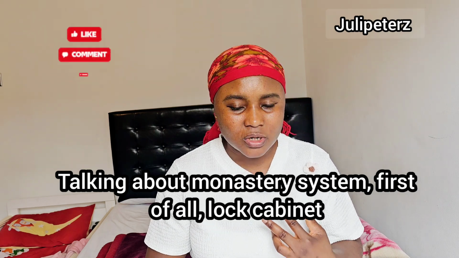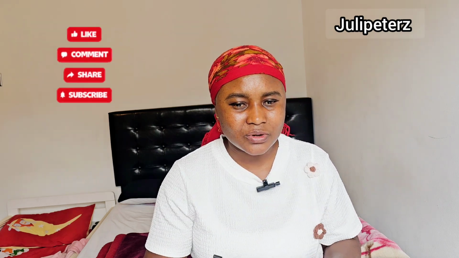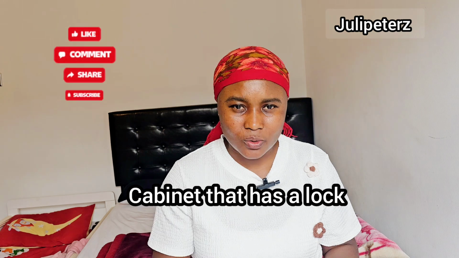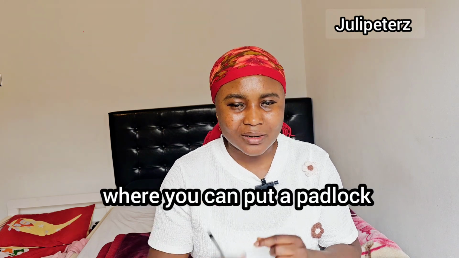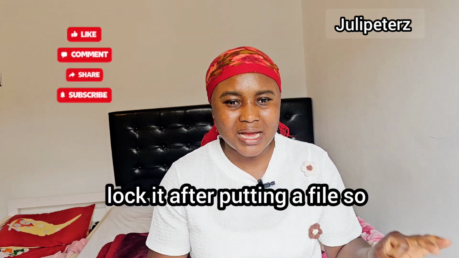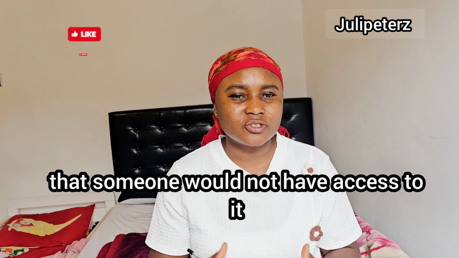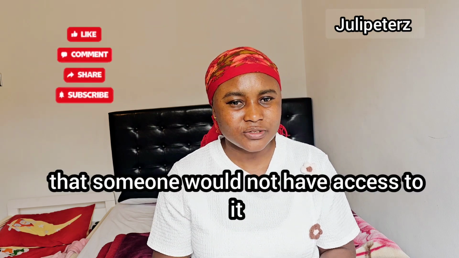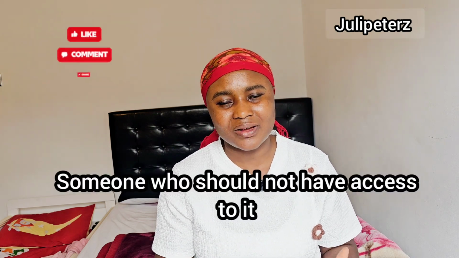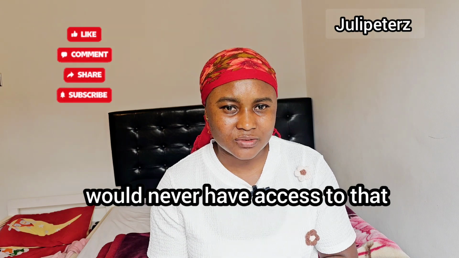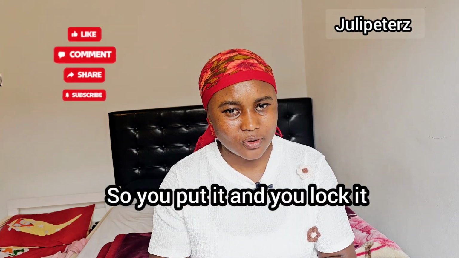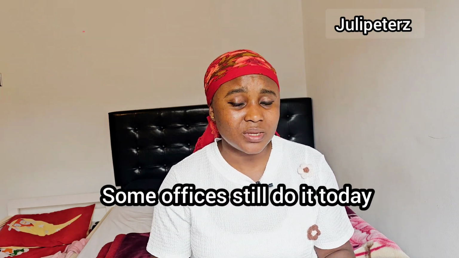First of all, locked cabinet. A cabinet that has a lock where you can put a padlock, lock it after putting a file, so that someone who should not have access to it will never have access to that. So you put it and you lock it. Some offices still do it today.